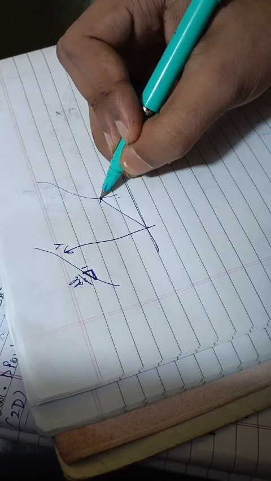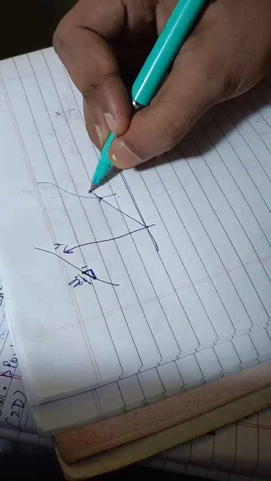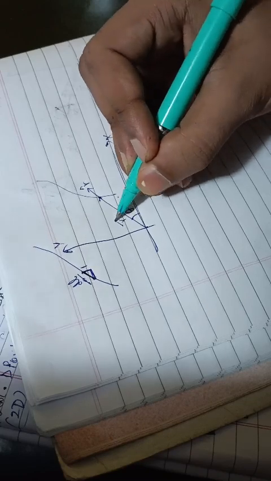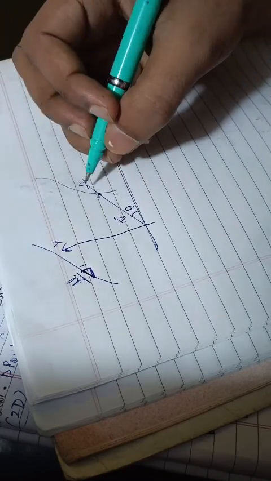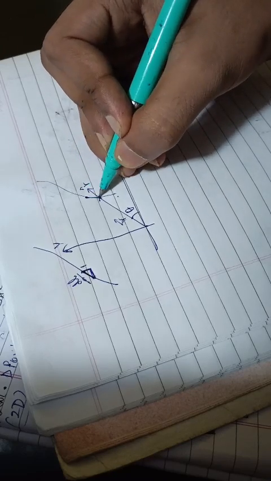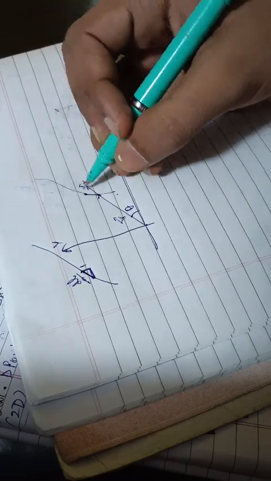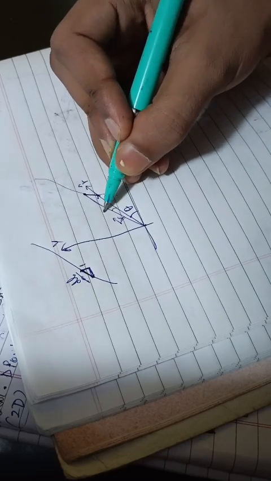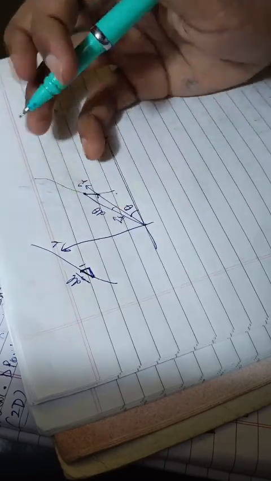It has an r vector, and this is r̂, and this is the θ. This is the r vector. Now the particle, let's say, moves a very small distance, which is a straight line. The change in angle is dθ, since it is a very small change.